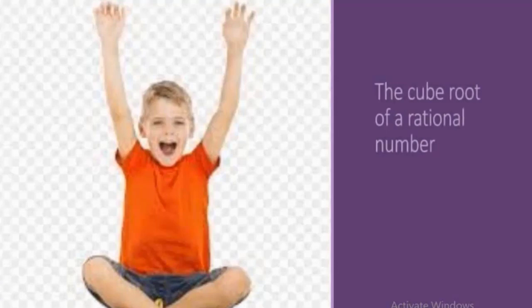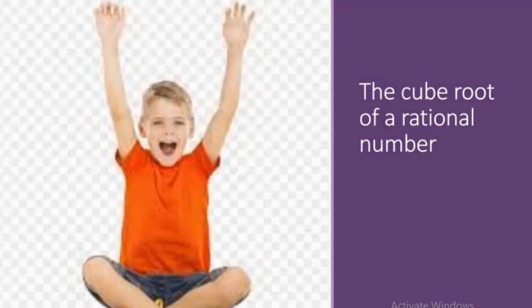Students, today we'll start our first lesson for Prep 2. Our lesson will be the cube root of a rational number.